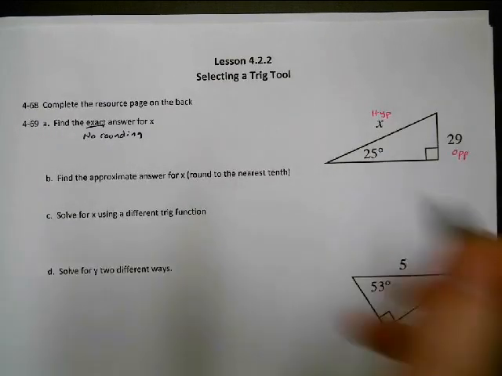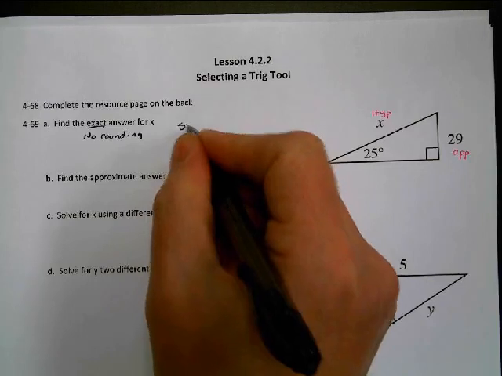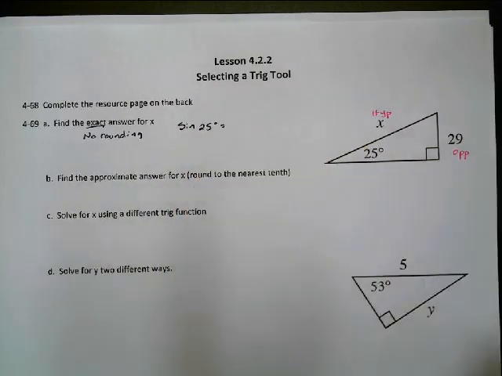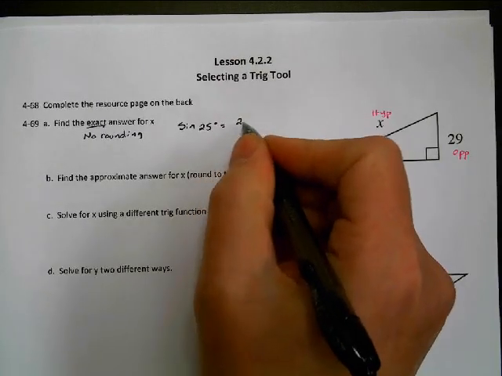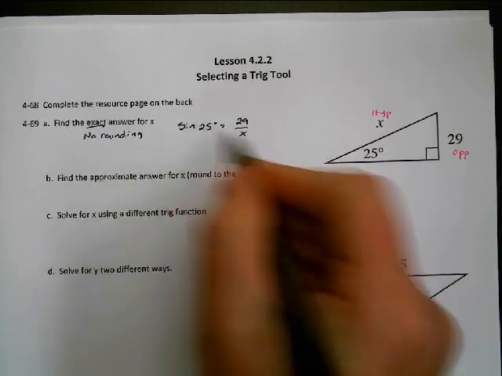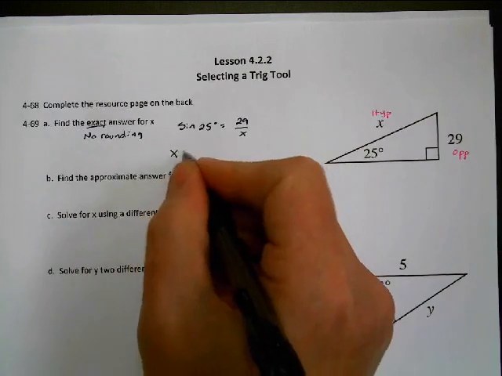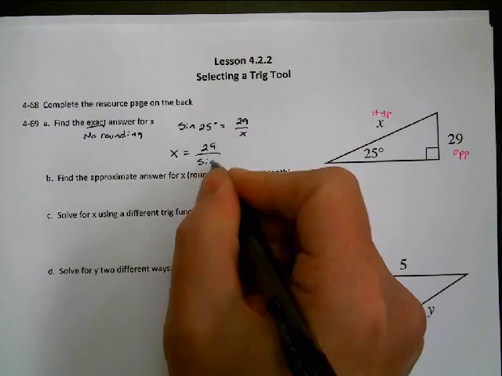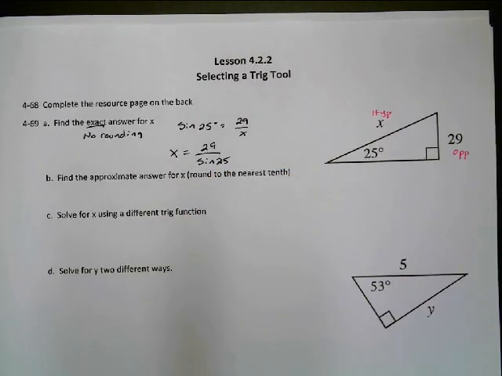So sine of 25 degrees equals 29 over x. We exchange the extremes, and x is equal to 29 over sine of 25. That is the exact answer.